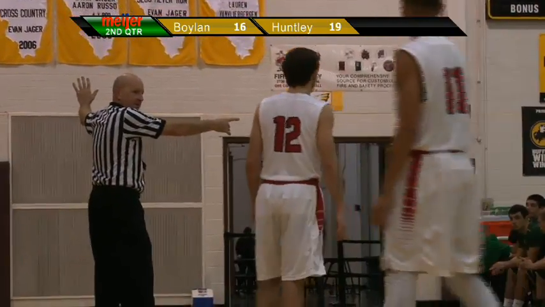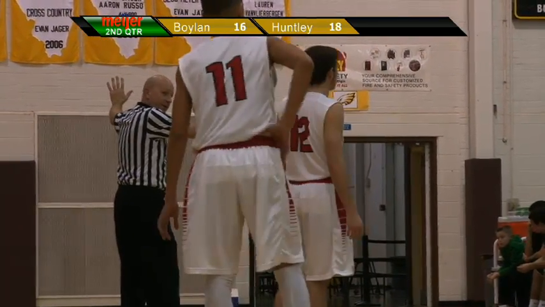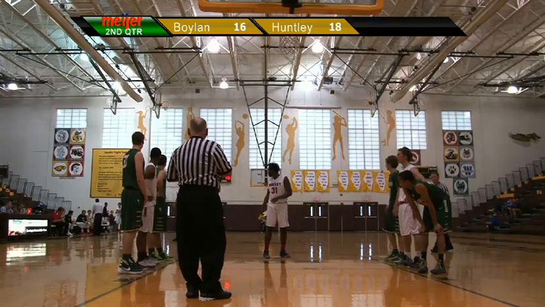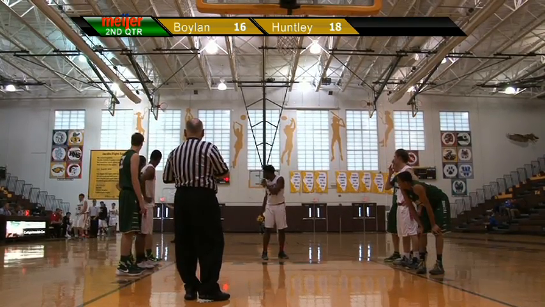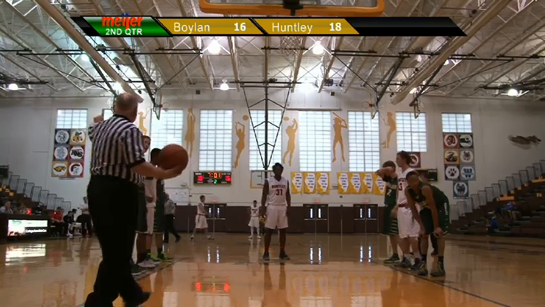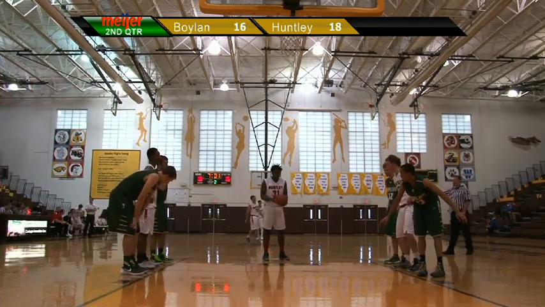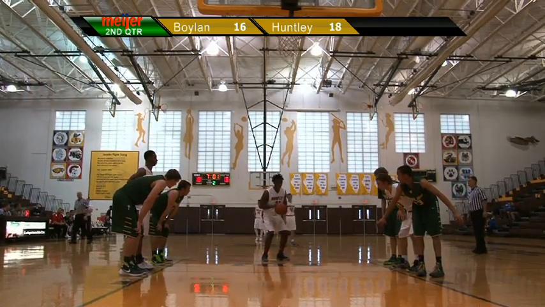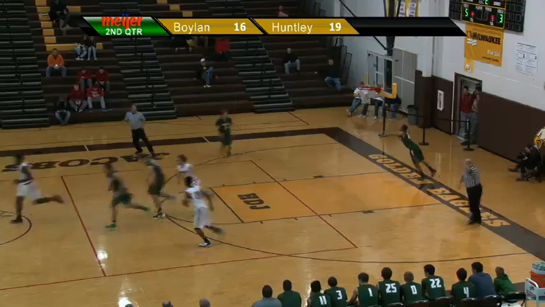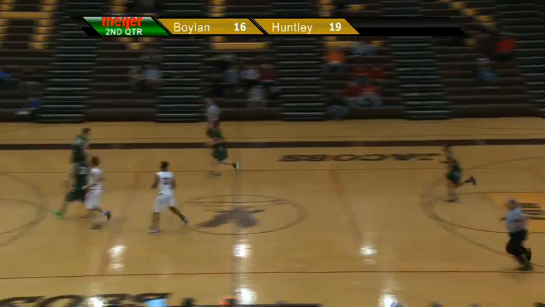So the free throws are being attempted here by number 31, and we do not have a number on his roster for number 31, so we certainly do apologize for that. And another free throw to come. That one's up and good. So a pair of free throws made by number 31.